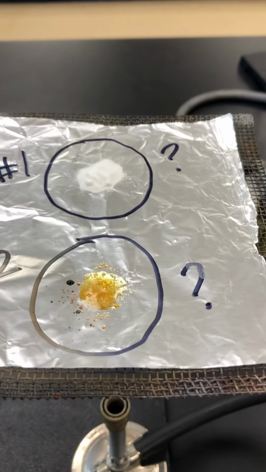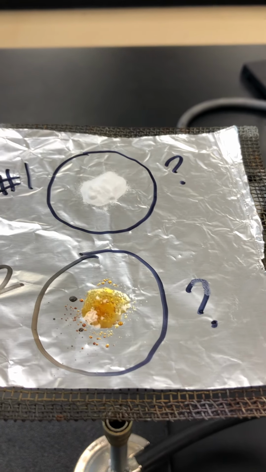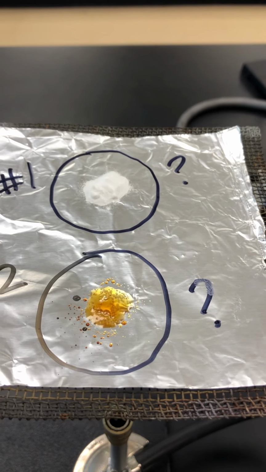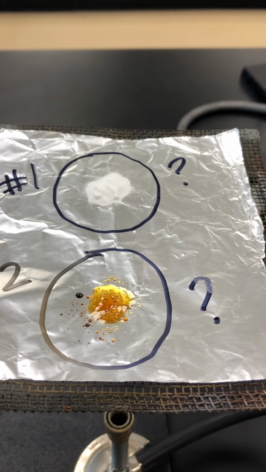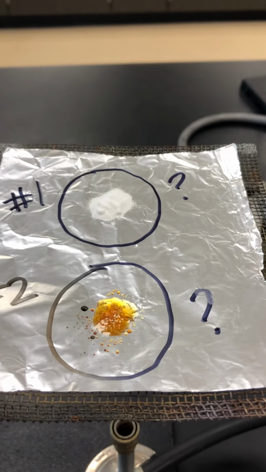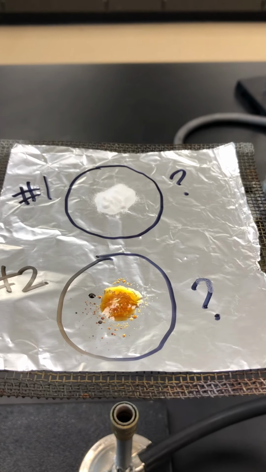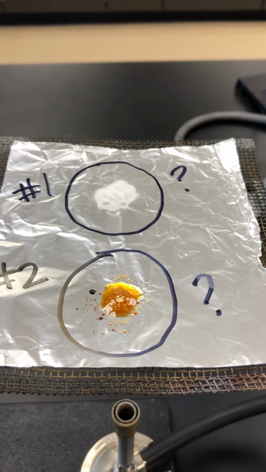And you can go ahead and record that data in the data table. So that's it for the melting point tests for the Ionic versus Covalent substances lab.